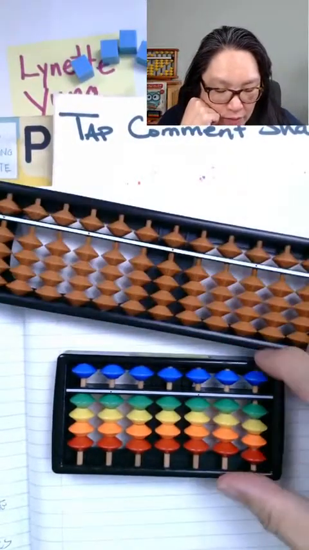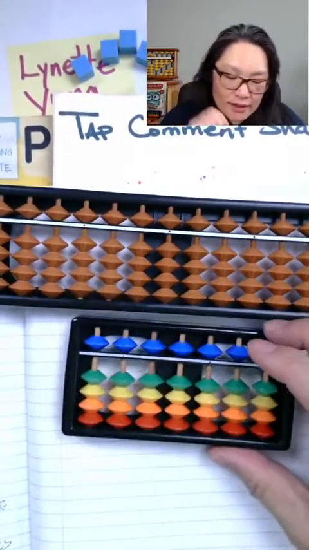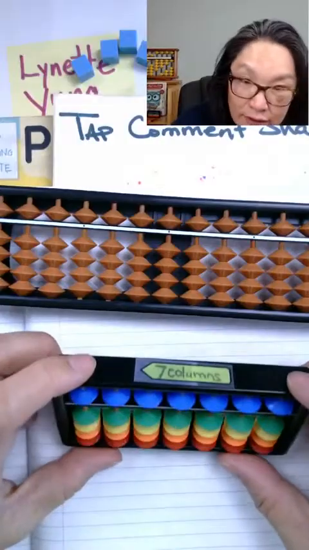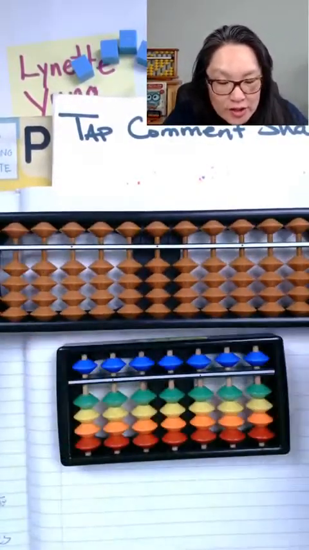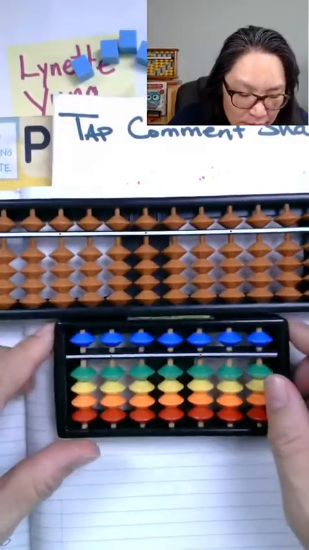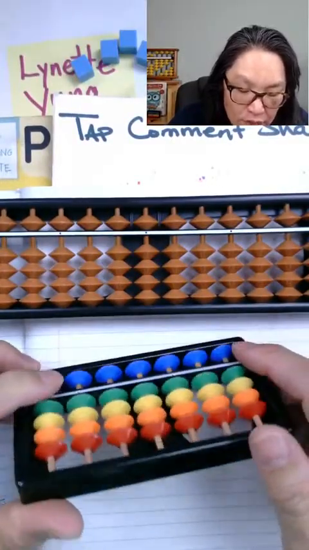This one's a 13 column. This one is 7 columns. I started writing it out because I got tired of counting. Anyways, so you could do the 13 column one. They're all made out of plastic. I mean, the rare ones that are made out of bamboo are a little bit more pricey.